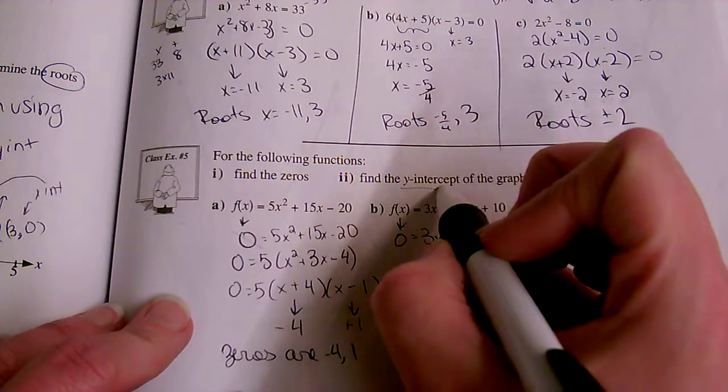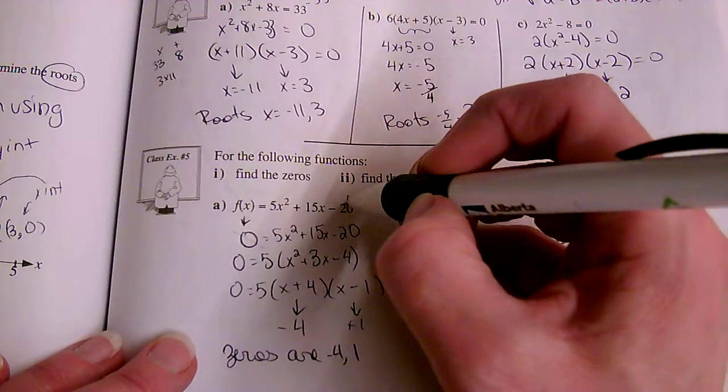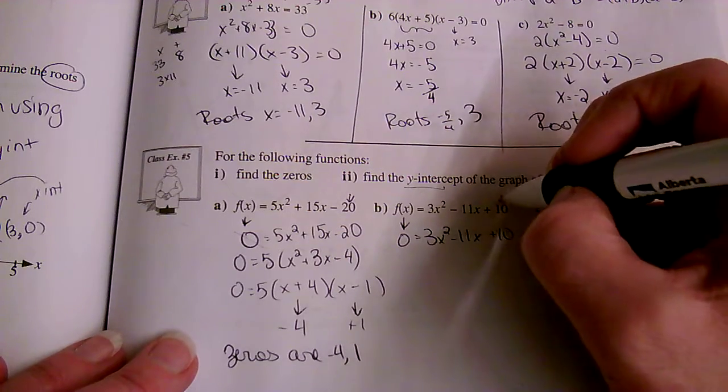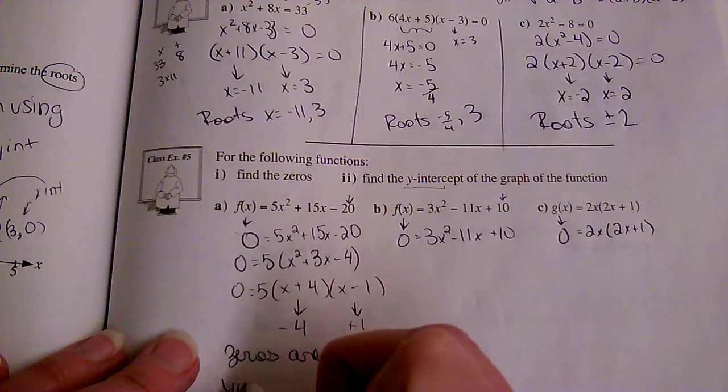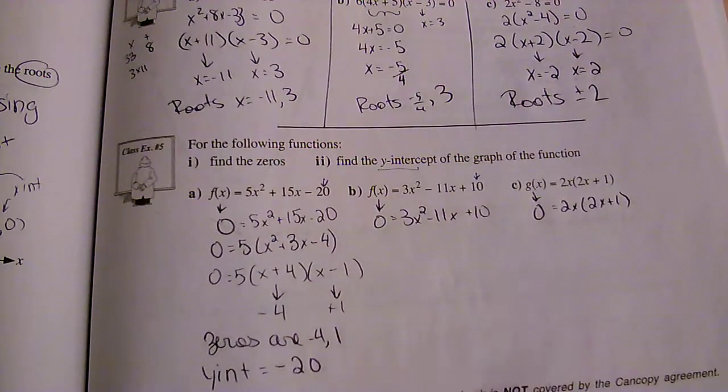Finding the y-intercept. So remember I said that the y-intercept is going to be the constant. Okay, so y-intercept is going to be equal to negative 20 there.